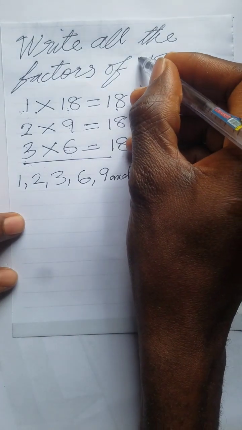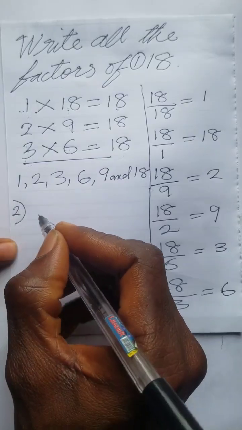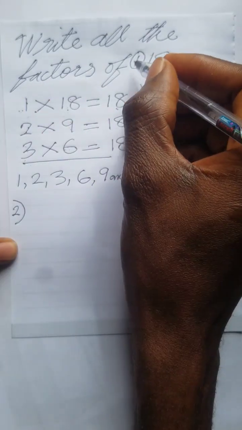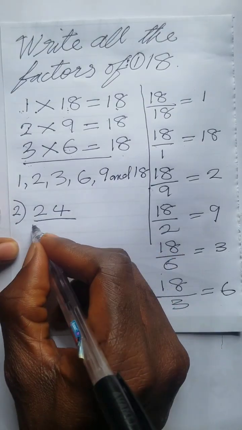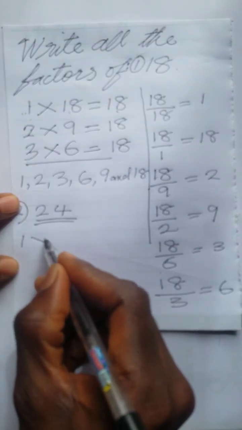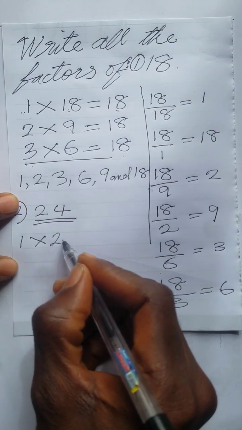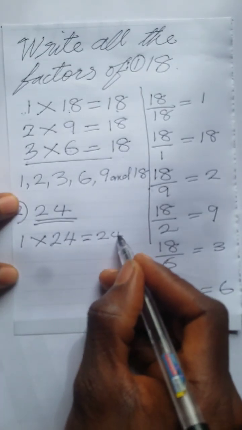Let's try something else. Let's take this as number 1. Let's try number 2. Write all the factors of 24. How do we do that? The same procedure. Again, 1 times what will give 24? 1 times 24 will give 24.